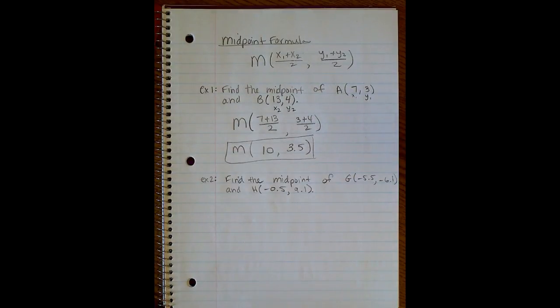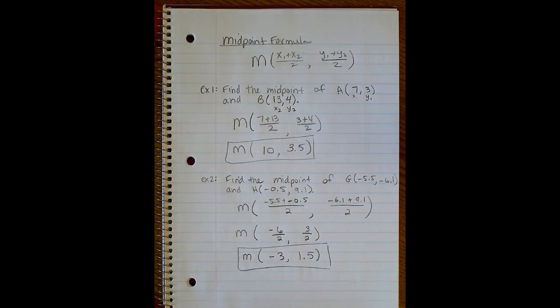Go ahead and record down example number 2, work out your solution, and when you're finished, resume the video and see if you got the answer correct. Your final answer should come out to be a midpoint of -3, 1.5. If you didn't get this correct, take a look at the steps I did. Probably just got caught up on the negatives here.